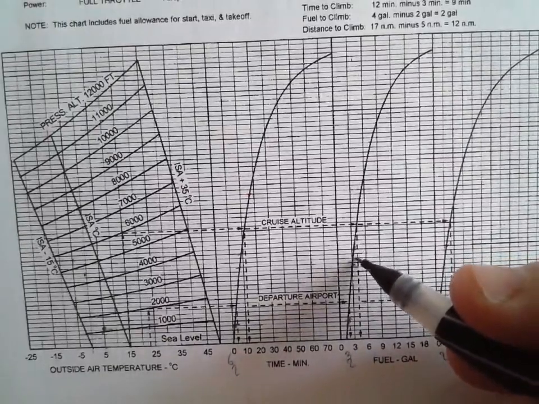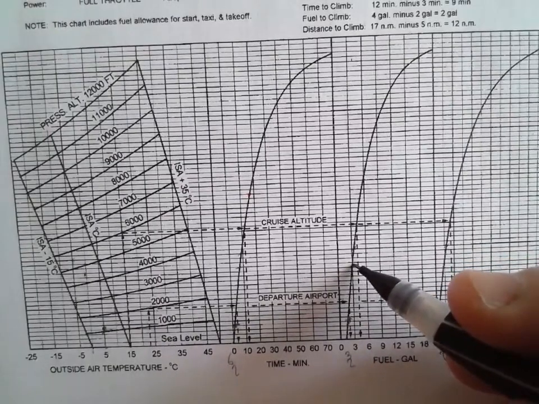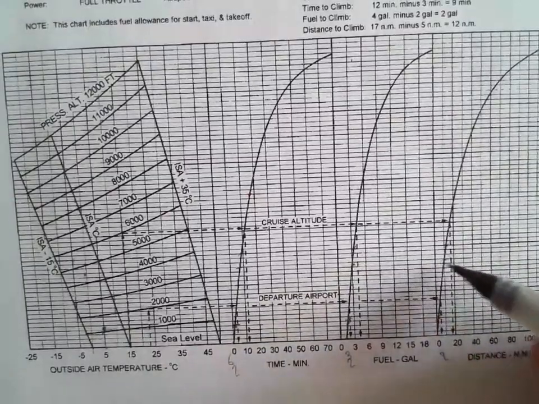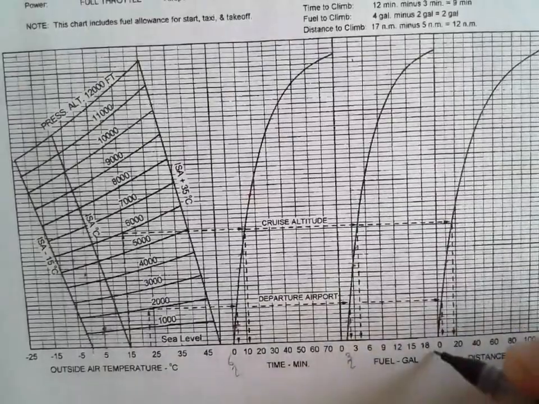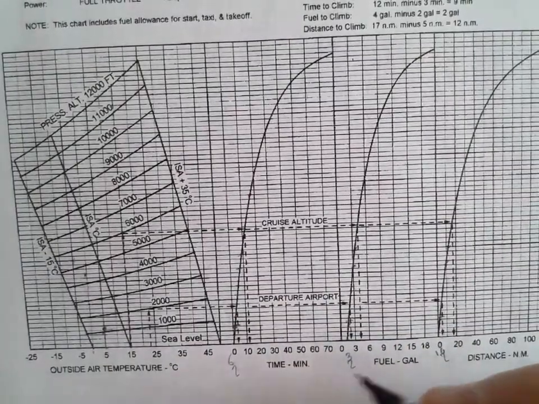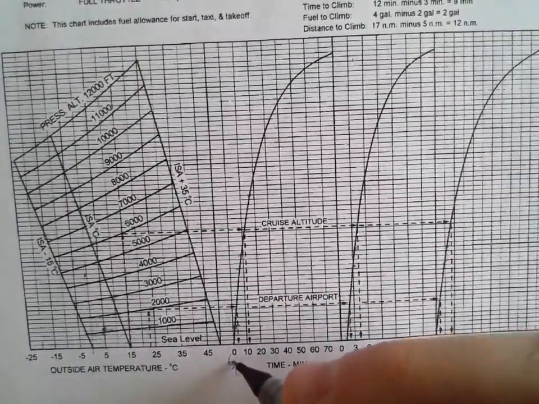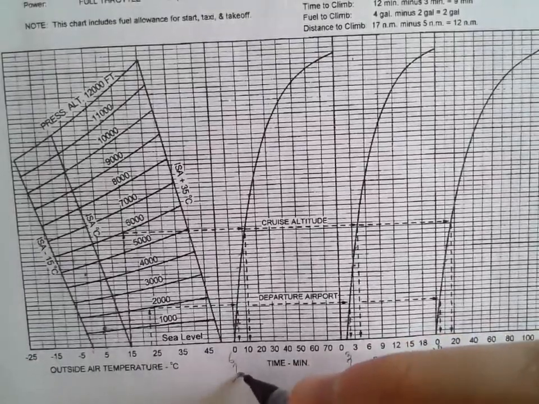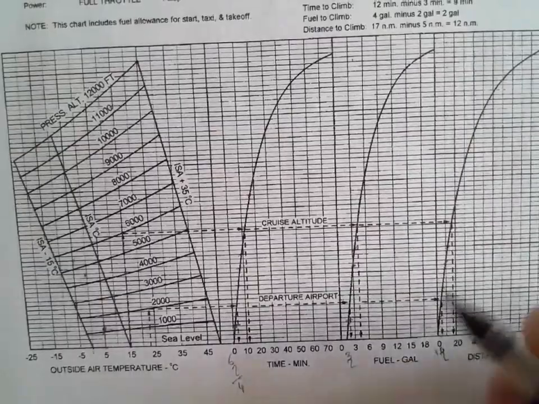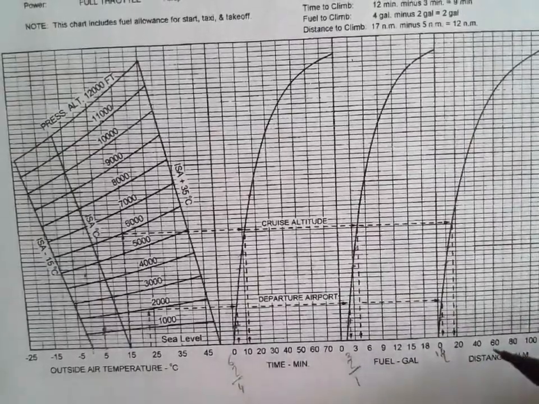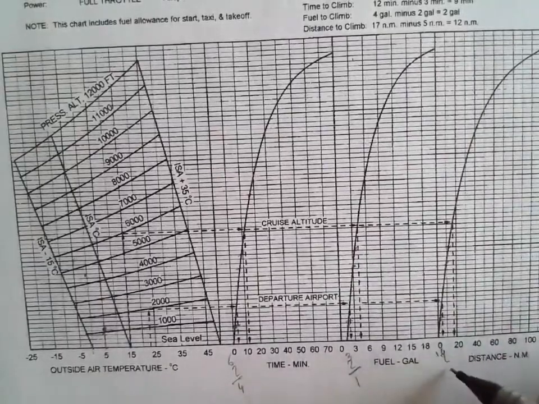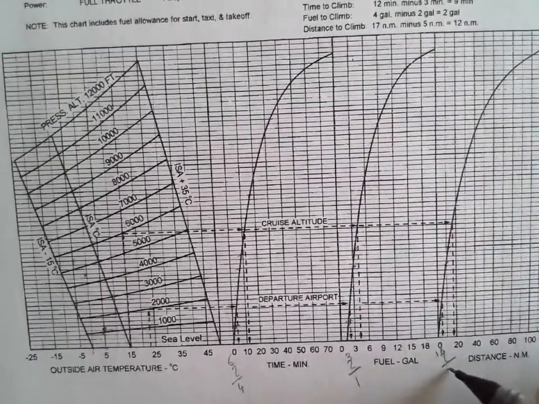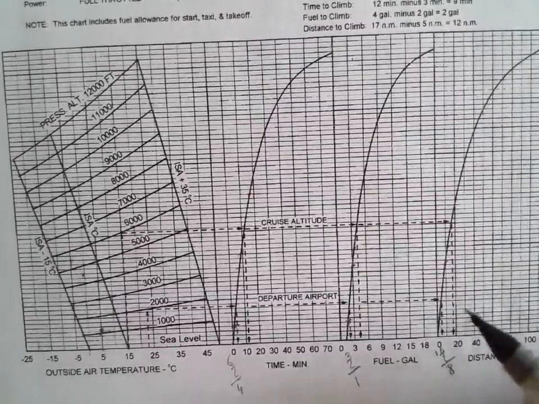Let's make sure I didn't lose my place here. There we go. Going across to the next curve. That looks to be about 10. So we got our two sets of values, and we subtract them. So we'll take the difference. So we got 6 minutes minus 2, so that equals 4 minutes. 3 minus 2, 1 gallon. And 10 minus 2 is 8 miles.